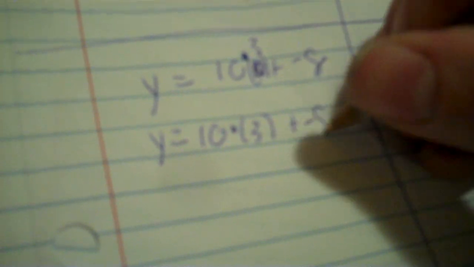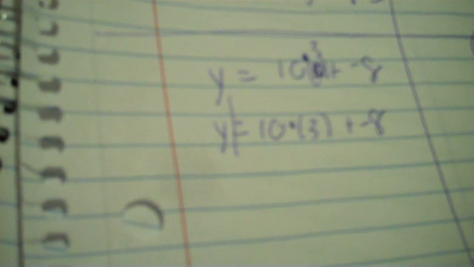Put a times dot between those two. Now, so you got y equals 10 times 3. You can put it in parentheses or not. I don't really care. Plus negative 8. Now, make a wall on the side of your letter. There's nothing else over there, okay?